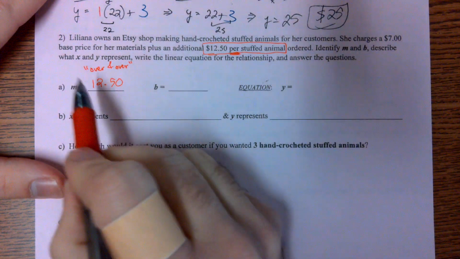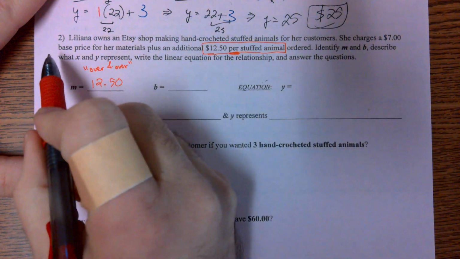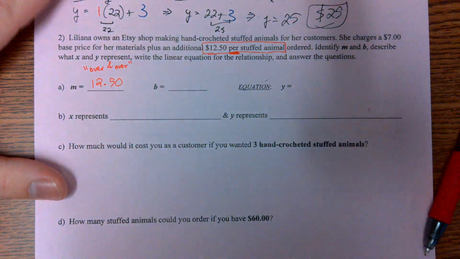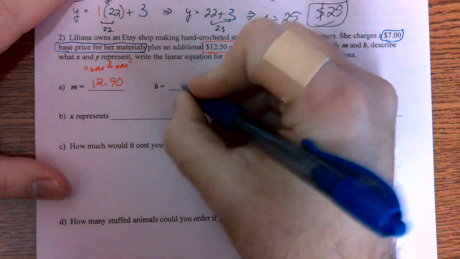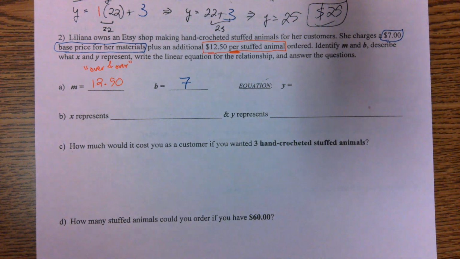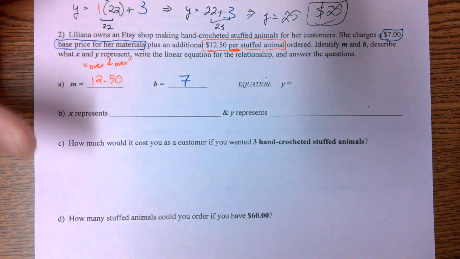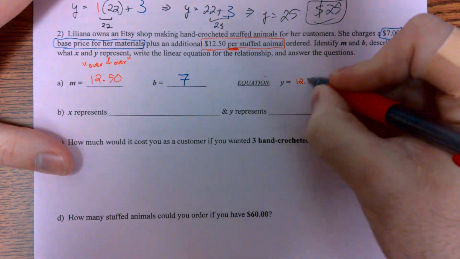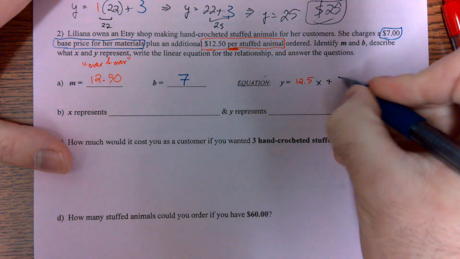So if 12.5 is my m, 7.0, a base price of $7 for her materials, that's going to be my b. We could just call that 7. We don't need the 0.00. So it doesn't matter how many stuffed animals you order, you're paying $7 just for the materials to start out, plus an additional $12.50 per stuffed animal. So we can write the equation, y is equal to 12.5, we can drop the 0, x plus 7.